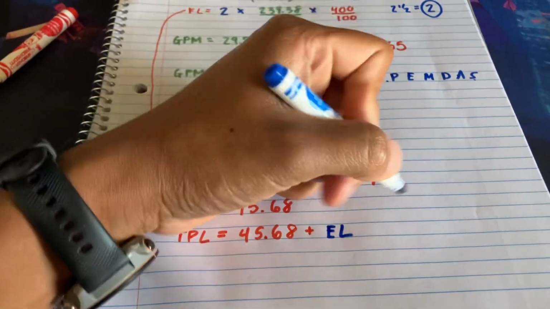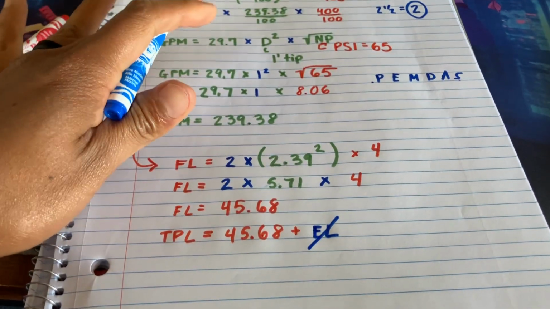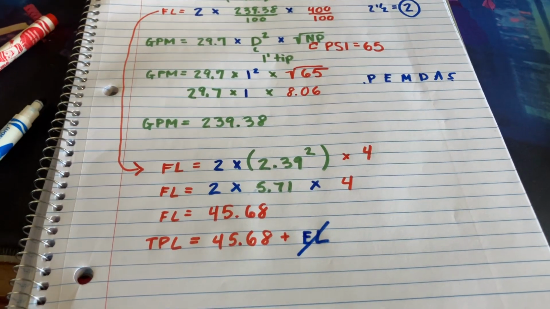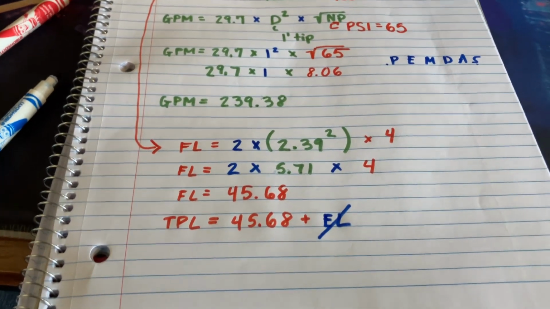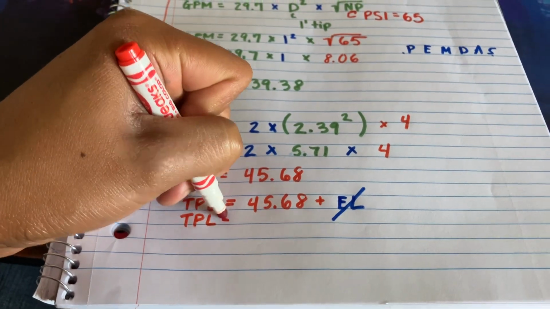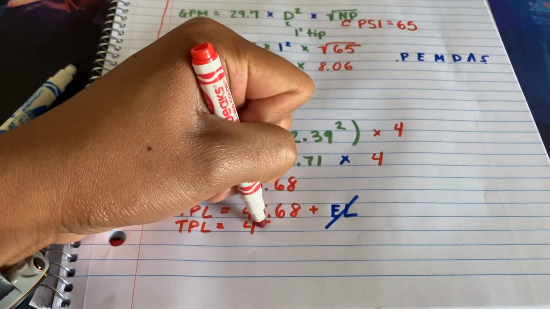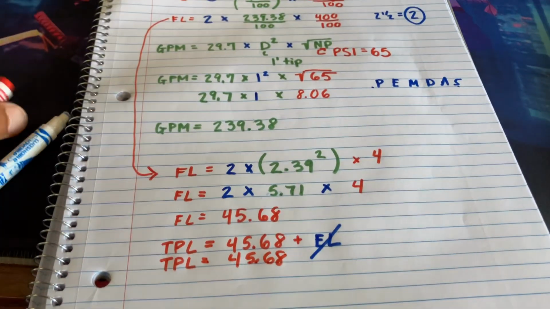We said that our elevation loss is not in there, so we don't need to worry about it. But other questions might ask or might state that there's some type of elevation loss, so that's what we're going to want to do. So your TPL equals 45.68. That's your answer.